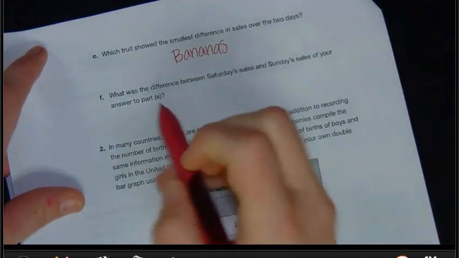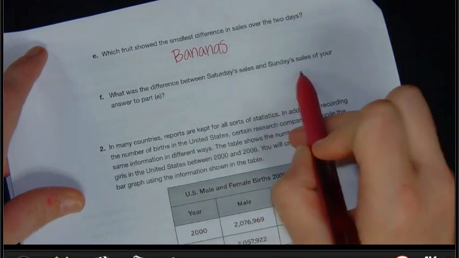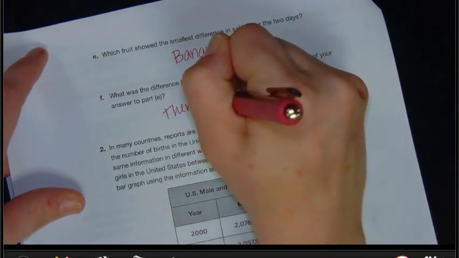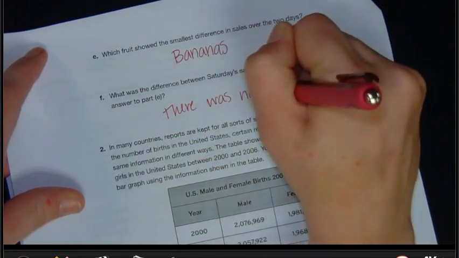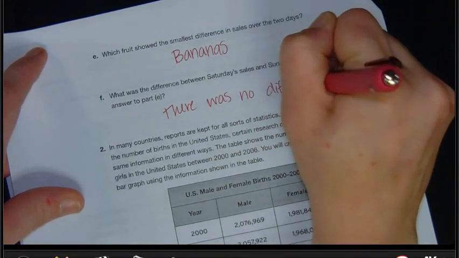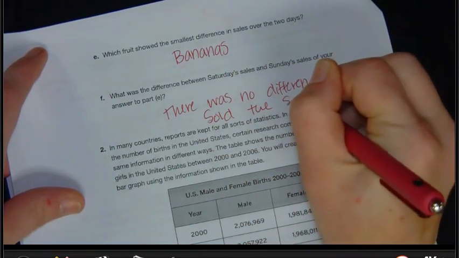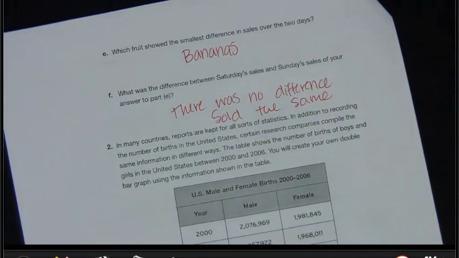Bananas. Okay. And what was the difference between Saturday sales and Sunday sales? Well, there is no difference. Or there was no difference. They sold the same. There was no difference.